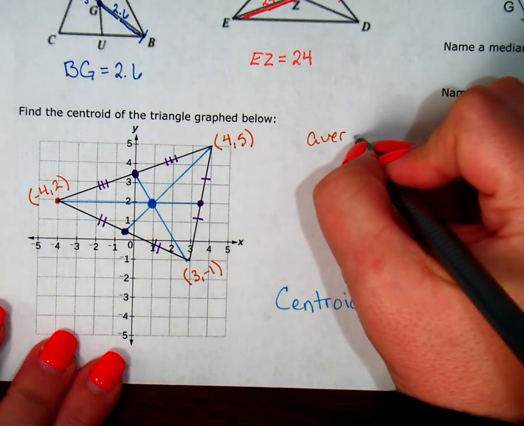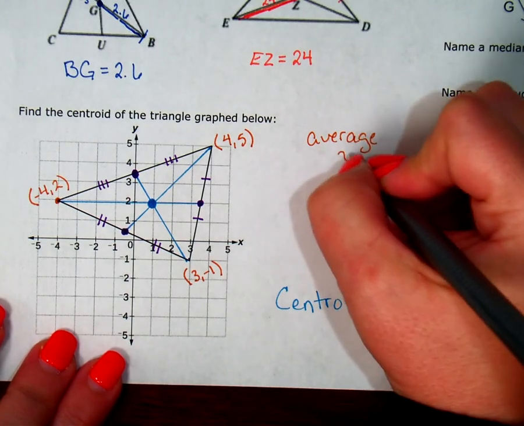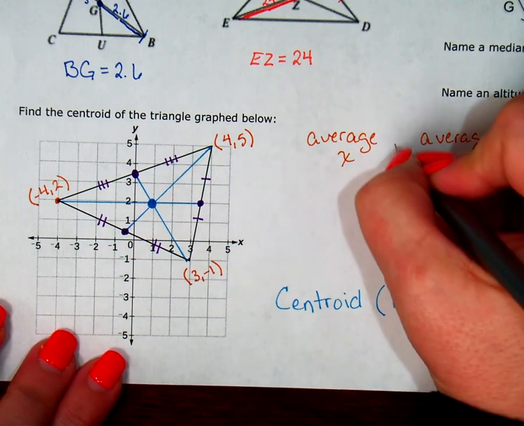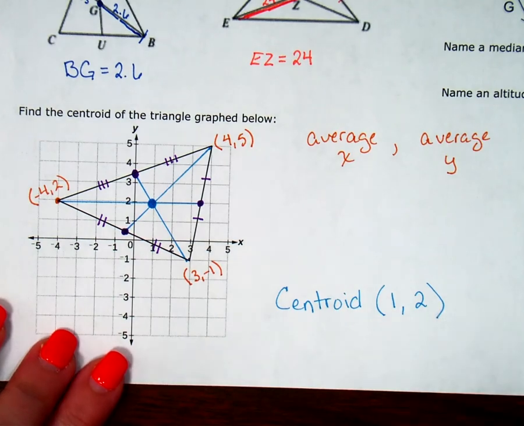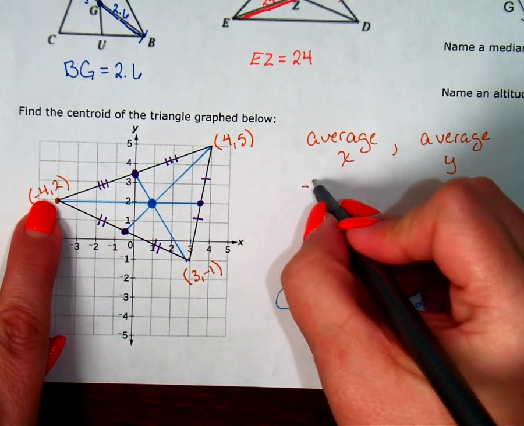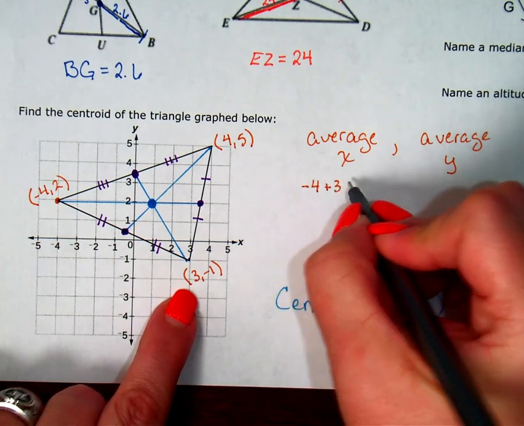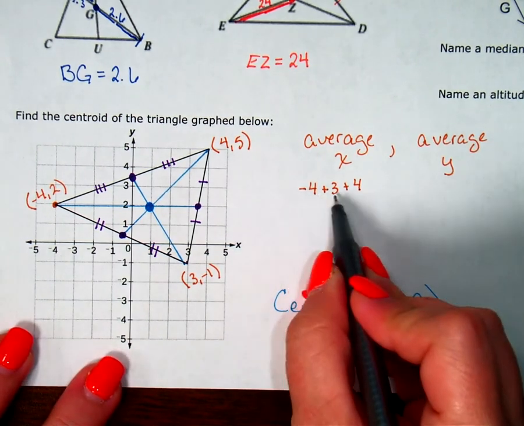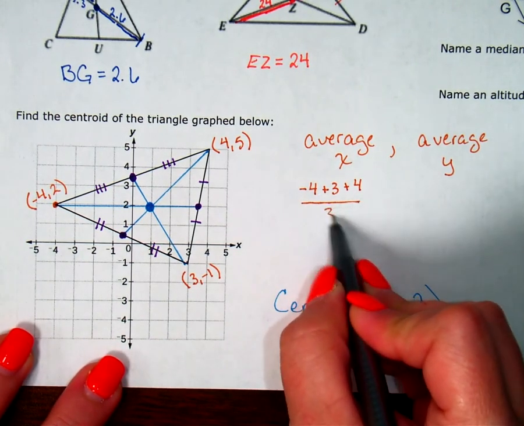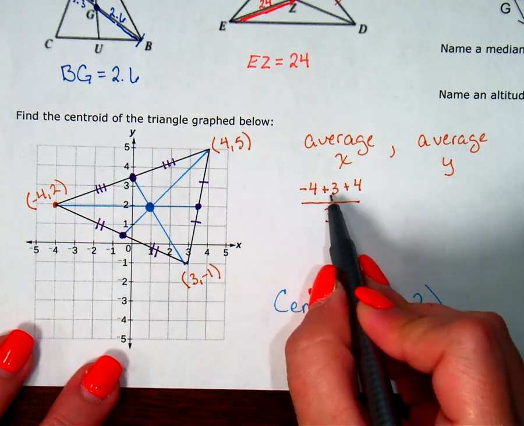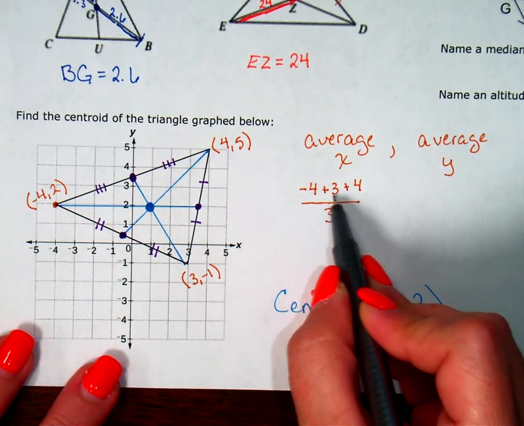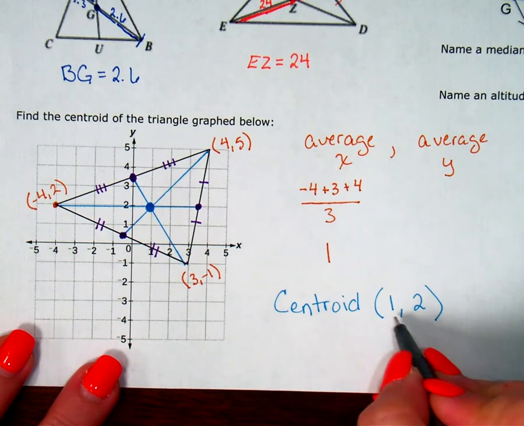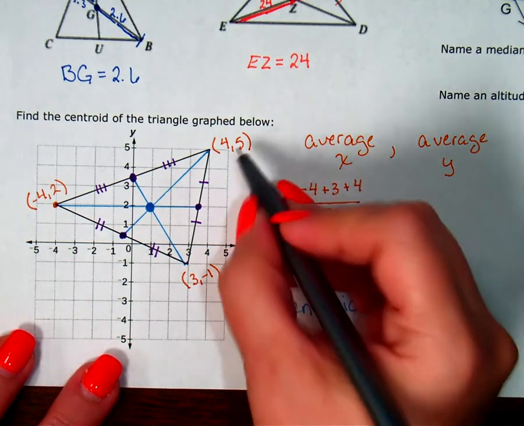I'm going to do the same thing. I'm going to average my x values together, and I'm going to average the y values together. And that's going to give me my x, y point. So look at my x values. My x values are -4, 3, and 4. Remember, when you average things together, you add them and divide by how many there are. Well, there's 1, 2, 3 points, so I'm going to divide by 3. -4 plus 3 plus 4. The 4's will kind of cancel out. I just end up with 3 over 3, which is 1, which is what we got.